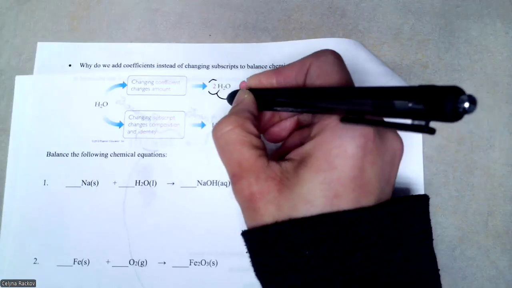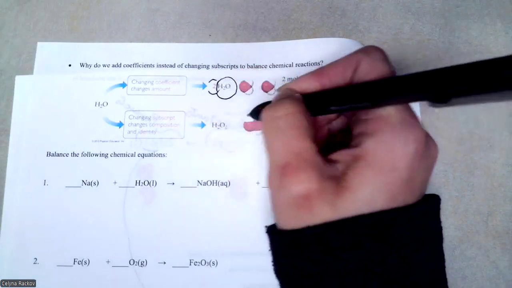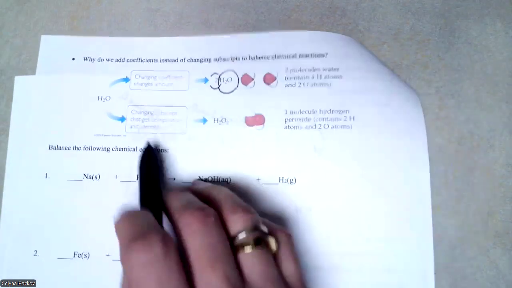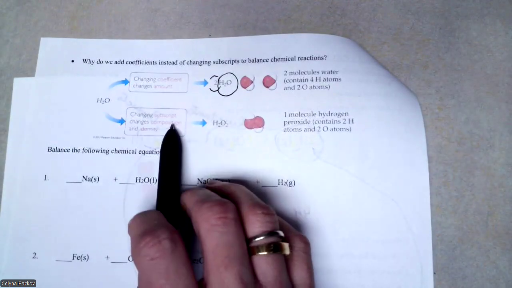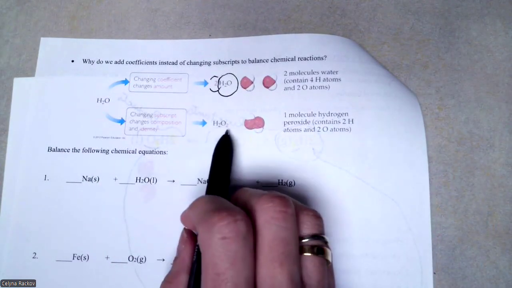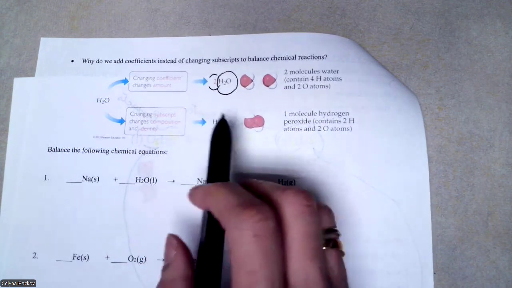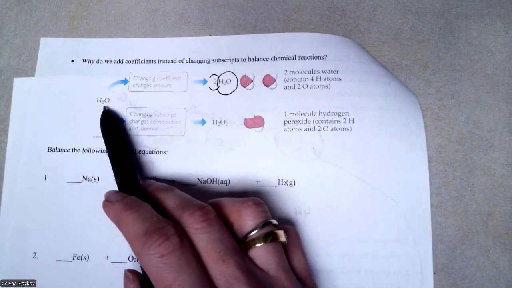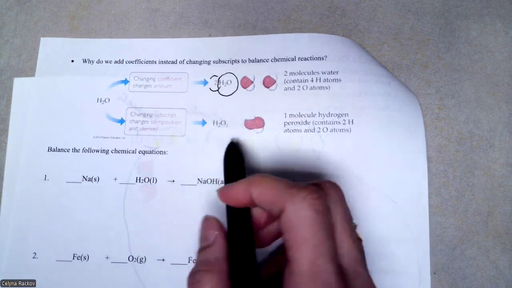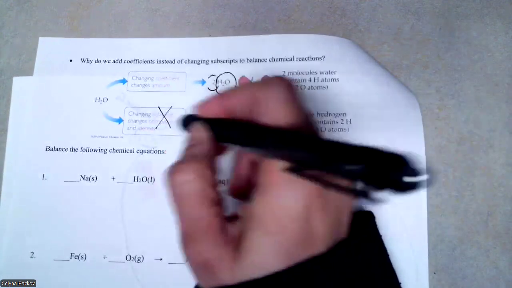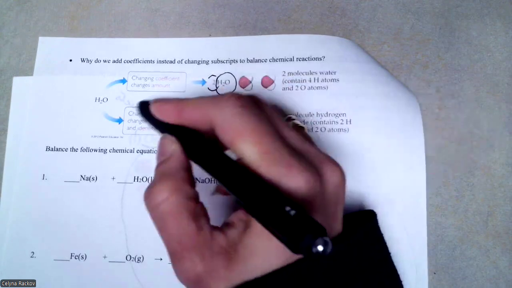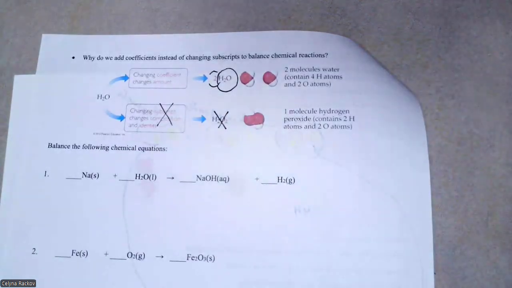So now you have two H2O here. If you change the subscript, for example, adding the number 2 here, you already change the molecule. You might change it to something else. In this case, from water to hydrogen peroxide. So we don't change the subscripts, only the coefficients, right?